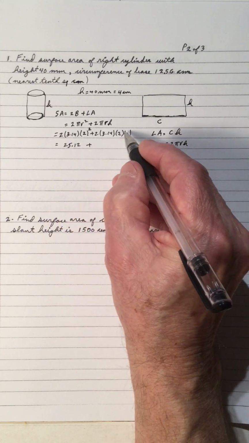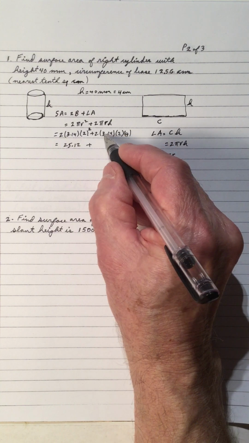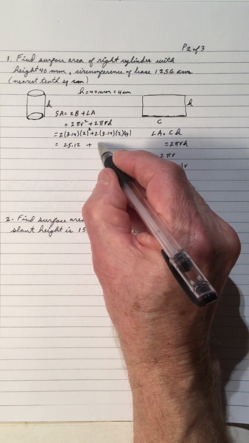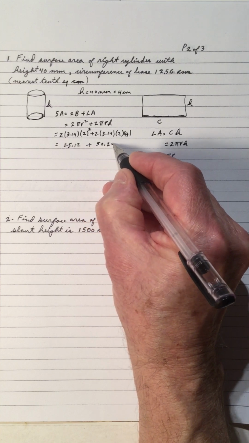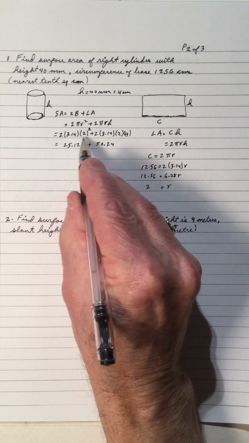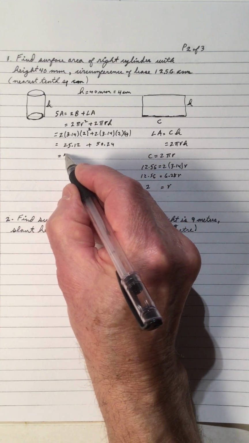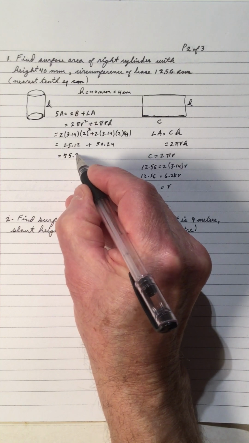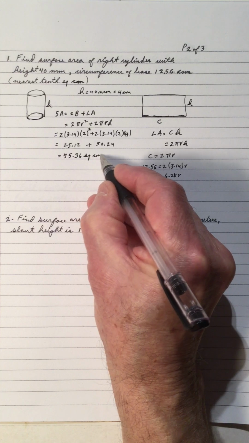And right here, I have 2 times 3.14 times 2 times 4, that's 16 times 3.14, which is 50.24. Or we can almost say it's double this, because there's an extra 2 here when you multiply. And add that up, I get 75.36, and that's square centimeters.